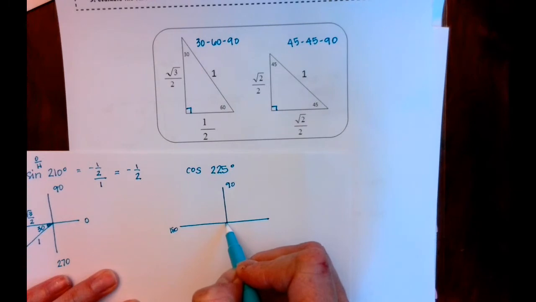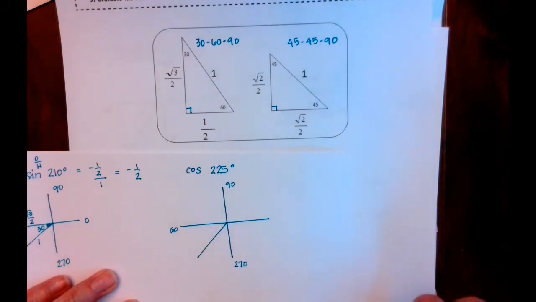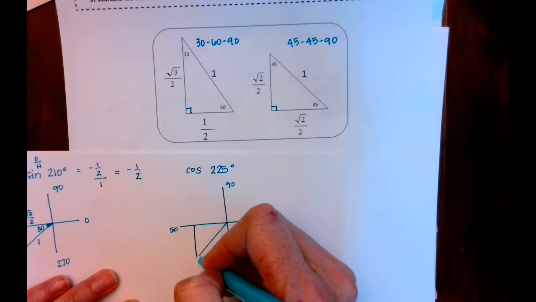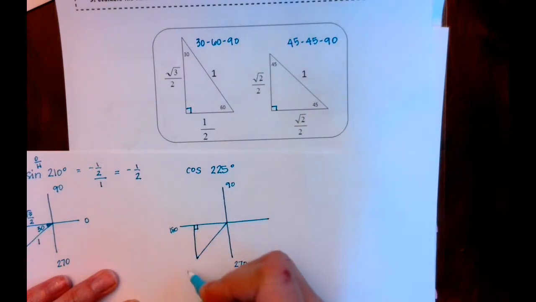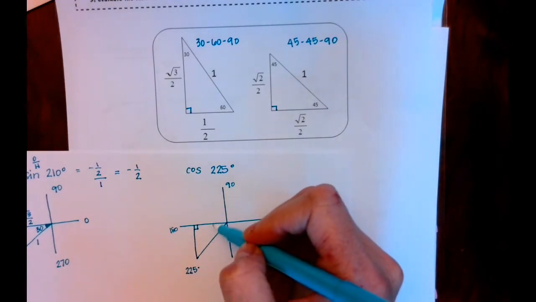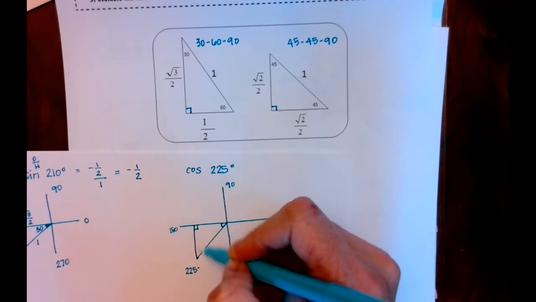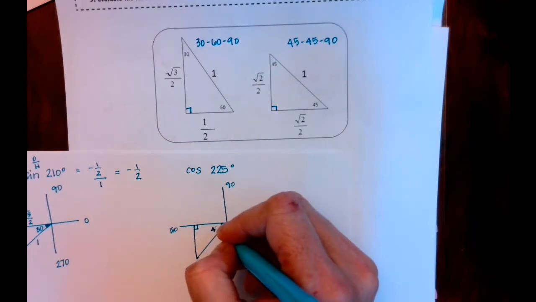So 225 would be right in the middle. Draw the triangle. So third side's always up and down. Here's 225. What is the reference angle? How far is it from 180 to 225? So 225 minus 180 is 45 degrees.